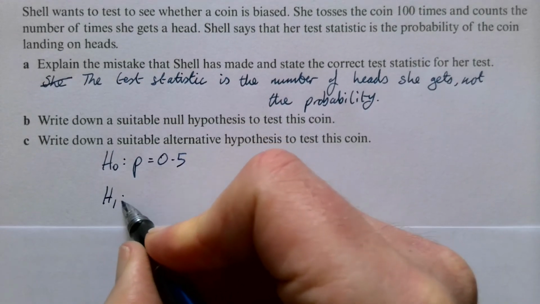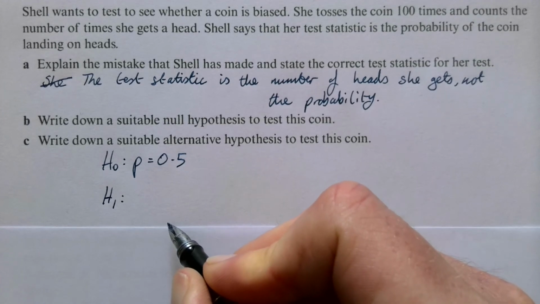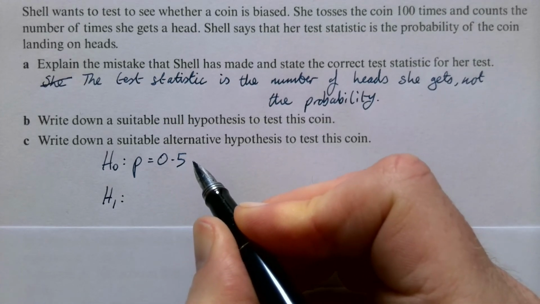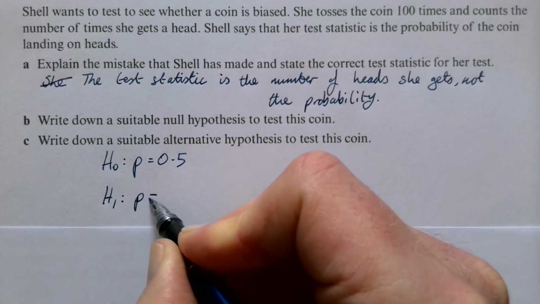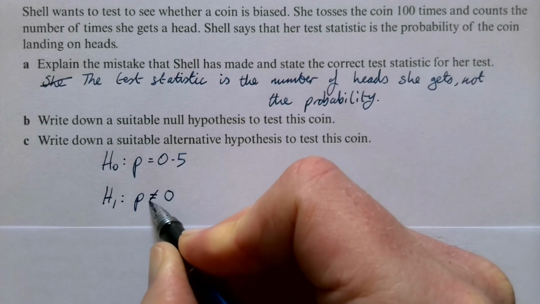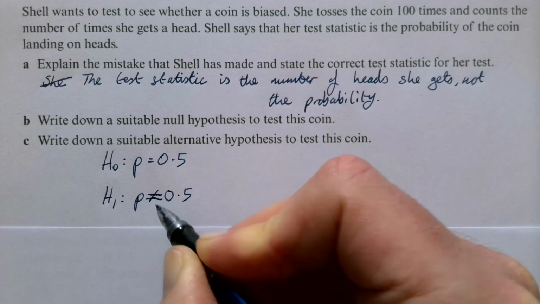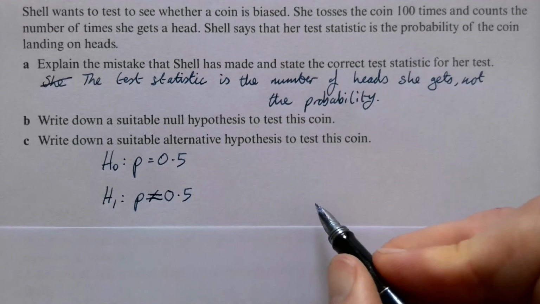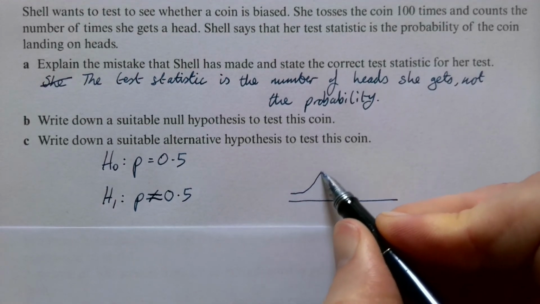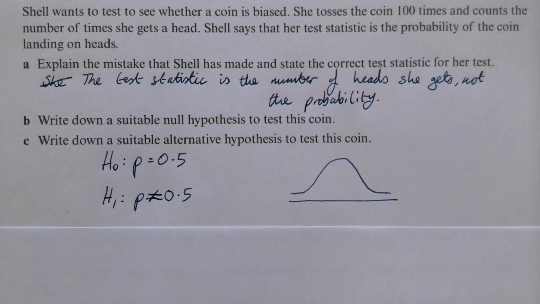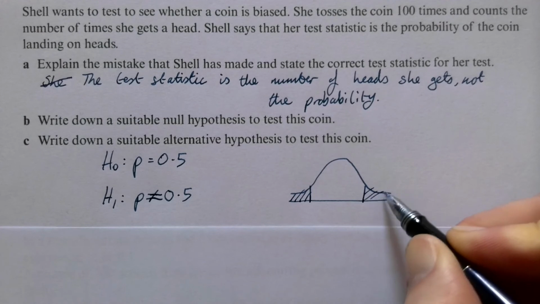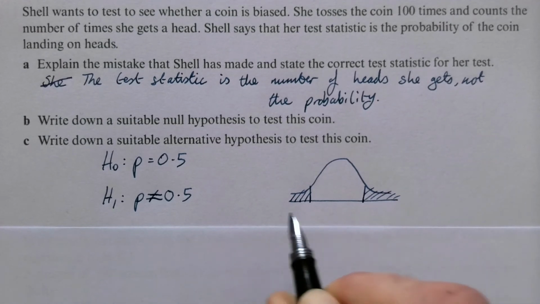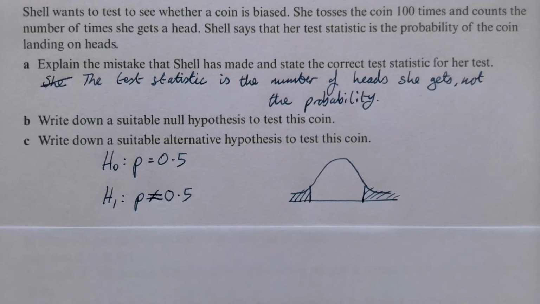And then your alternative hypothesis would be that it is biased. Now, this time, we're not saying that she thinks it would be biased towards heads or tails. So we'd just be saying that it is not 0.5. Okay, and in that case, we'll start looking at curves like this a bit more in the future, but she would be interested in those areas and those areas there. But we will talk more about that another time. Okay, last example coming up.